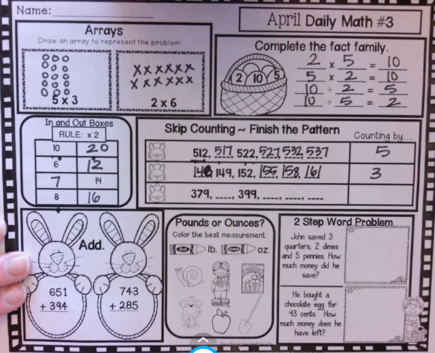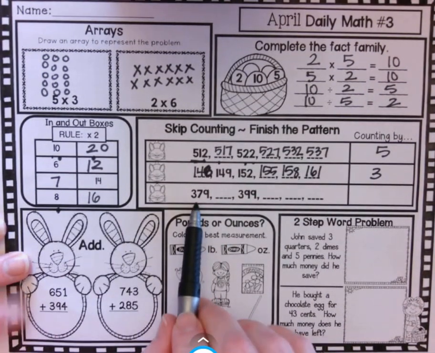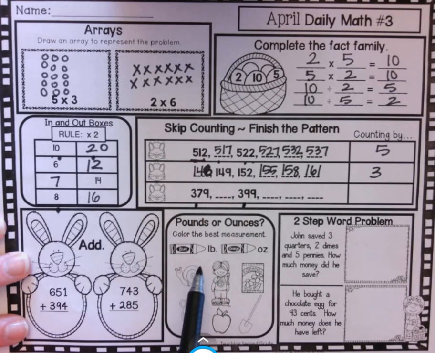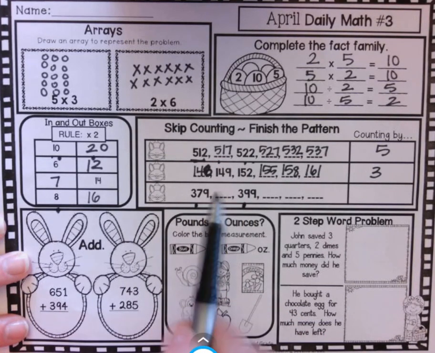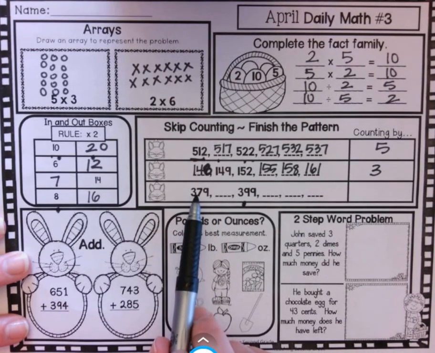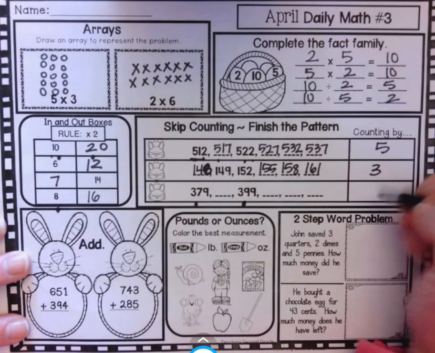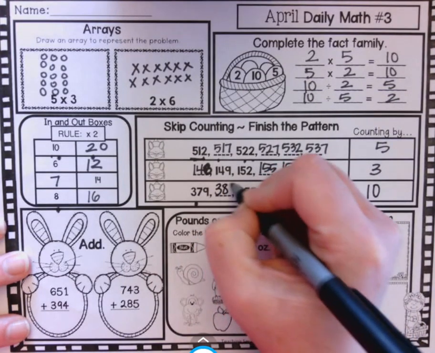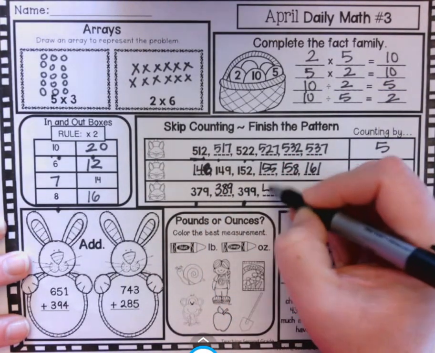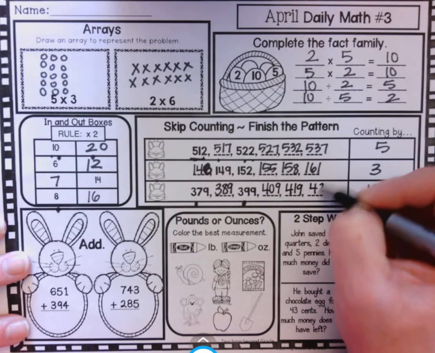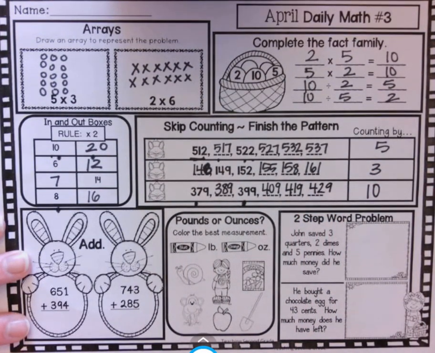Okay, when we look at this one, we have 379 and 399. How far apart are those two numbers? They're 20 apart. So we have to go 379. What's right in the middle of 20? 10. So we're counting by 10s. 379, 389, 399, 409, 419, and 429. Nice job.